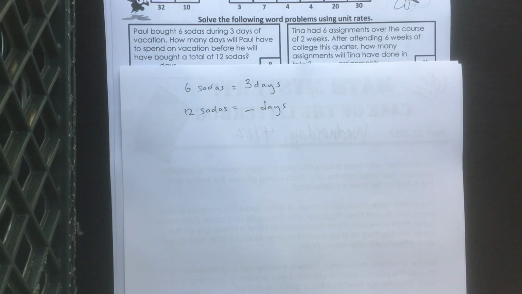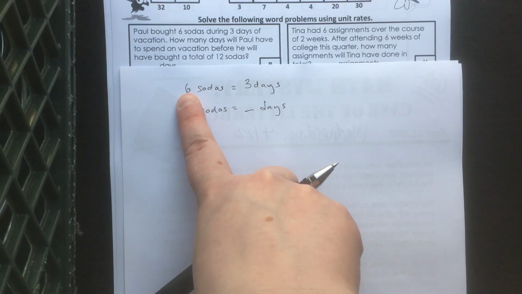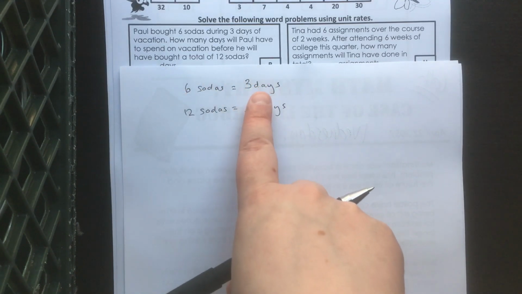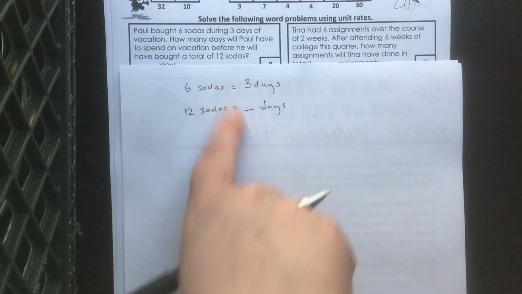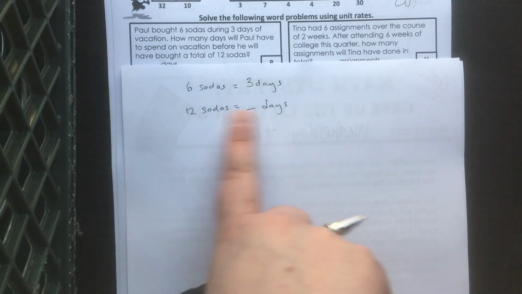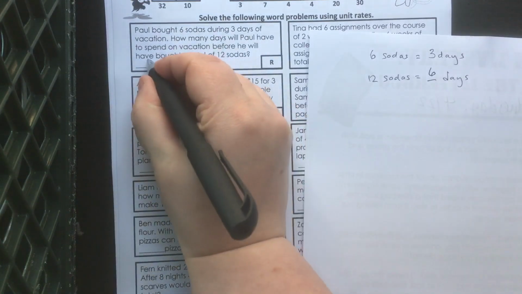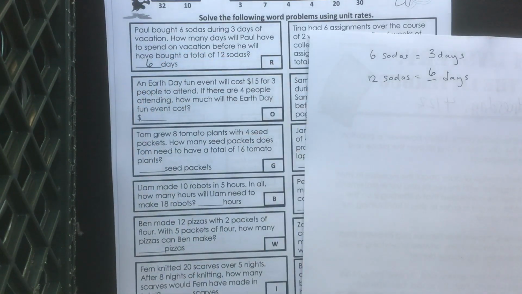Okay, do you see the relationship? Think, 3 times what is 6? 3 times 2, right? So what times 2 is 12? Relationship here, right? What times 2 is 12? Yeah, 6. So this took 6 days.